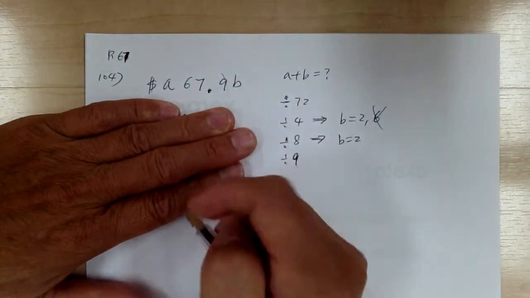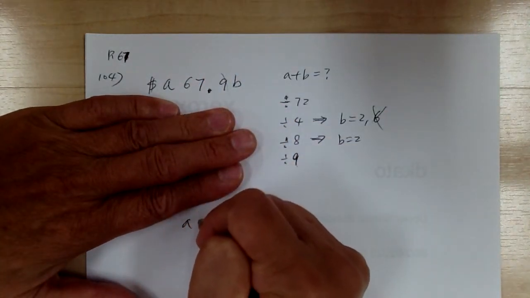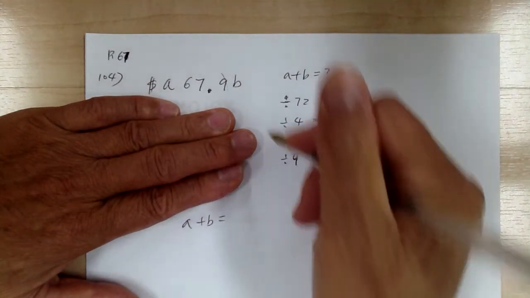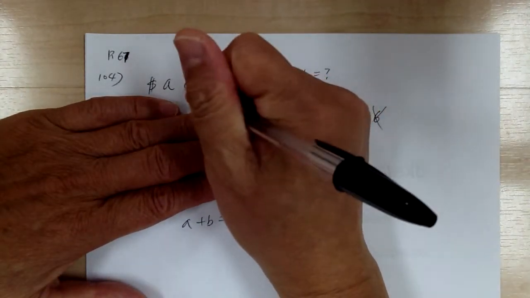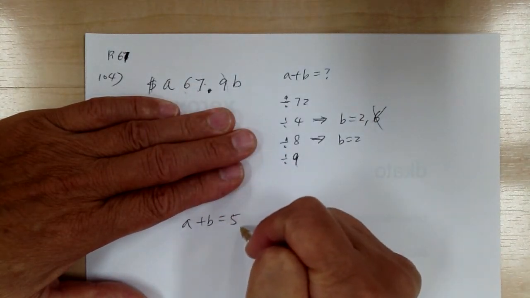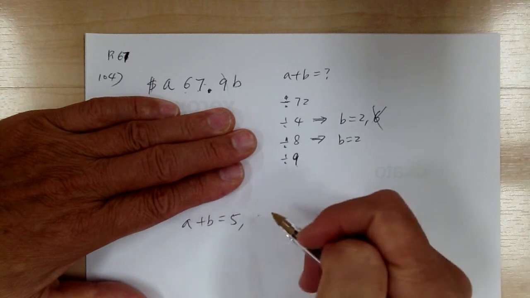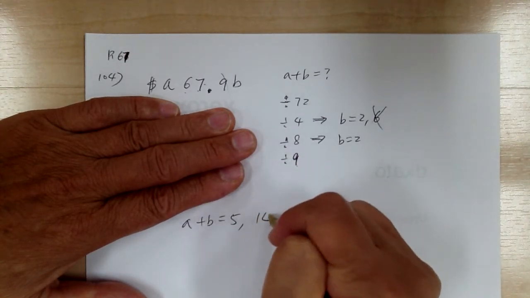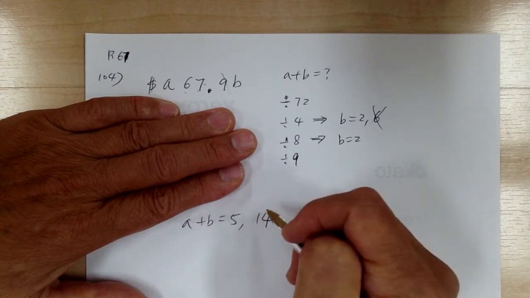So A plus B has to make 18, so it has to equal 5, or the next one up would be 14. So these are some of the options.